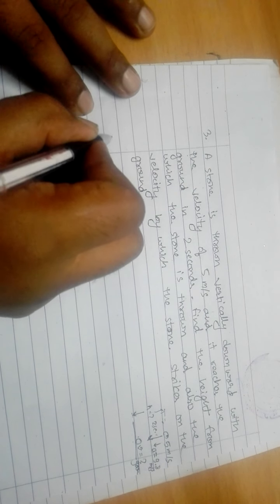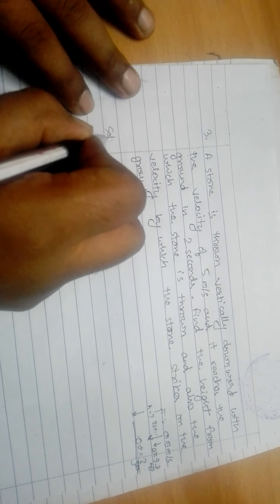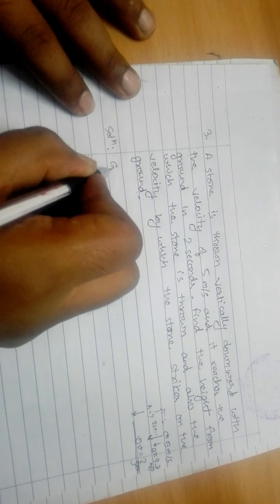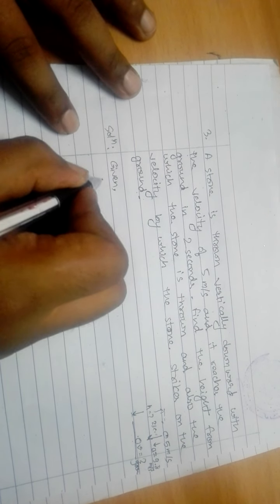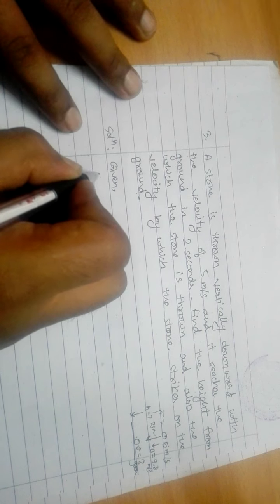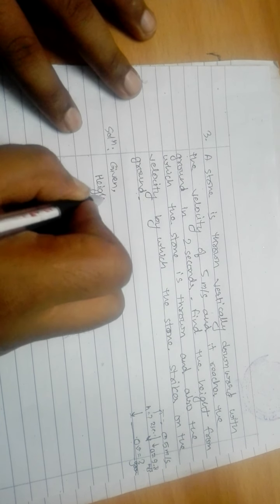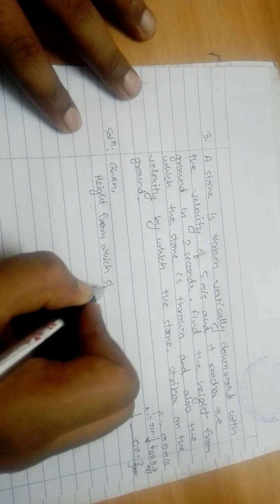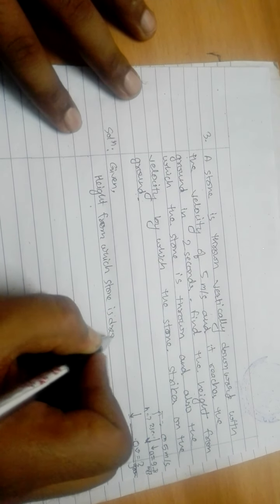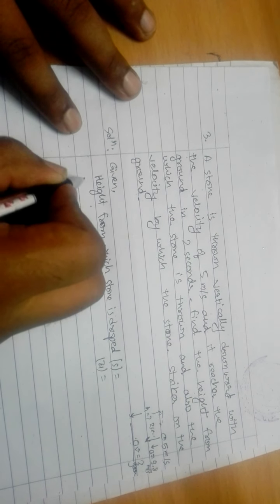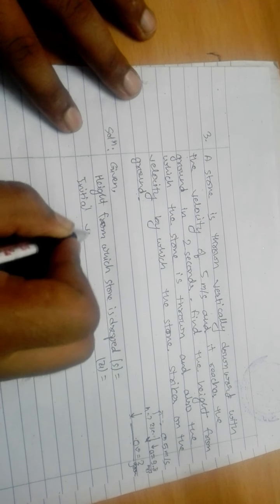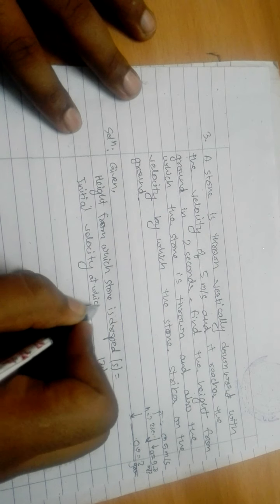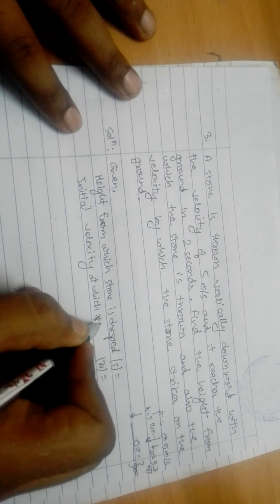So let's follow the steps given. First step is the same, list out all the terms, like height from which the stone is dropped. It means S. Then U means initial velocity at which it is dropped.